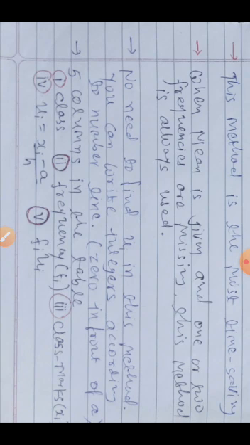Otherwise, if 0 is in the middle, meaning you supposed a in the middle, then the upper side will be minus 1, minus 2, minus 3 like this, just like a number line, and the lower side will be 1, 2, 3.